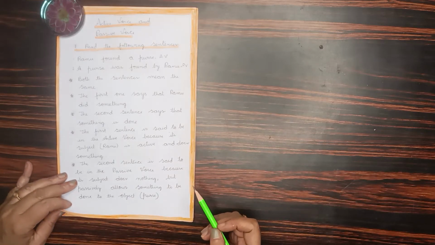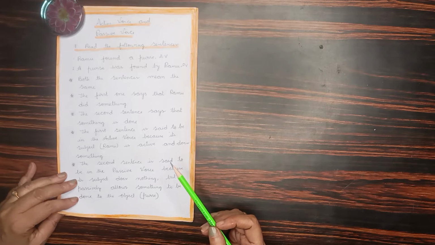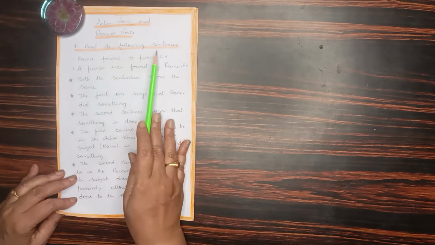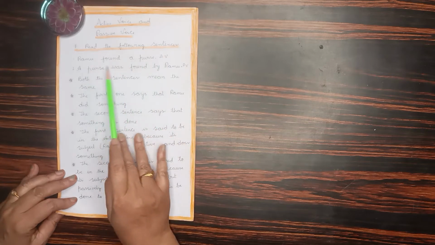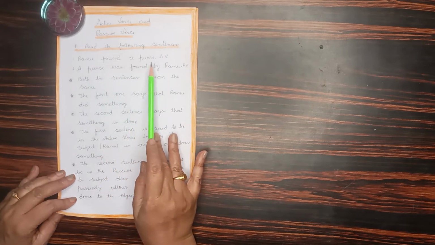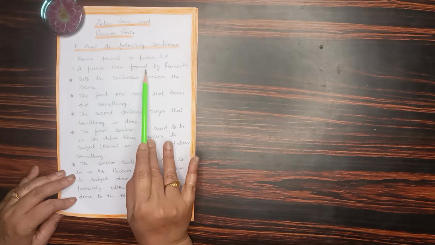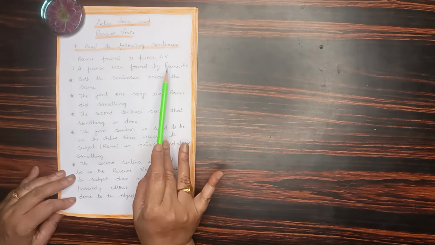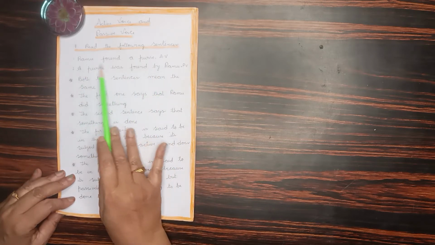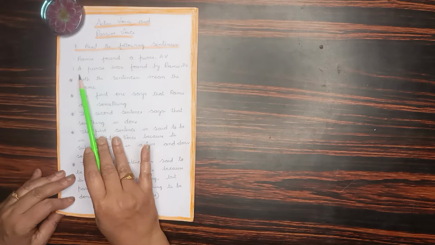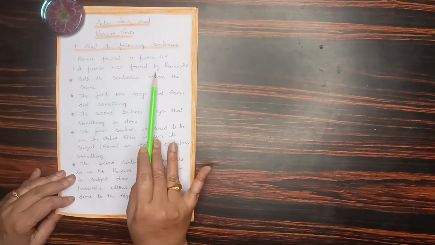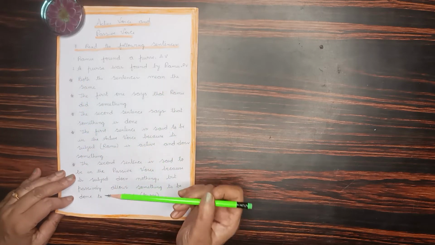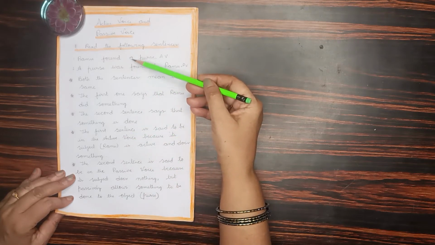This is Aruna Rajaputra with today's topic: active voice and passive voice for class 6 state syllabus. Read the following sentences. Ramu found a purse. A purse was found by Ramu. First sentence is Ramu found a purse. Second sentence is a purse was found by Ramu. Both the sentences mean the same.